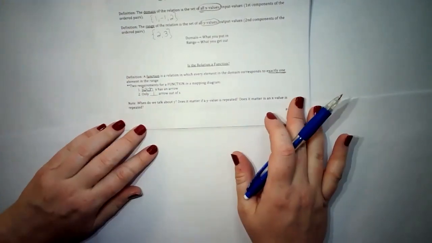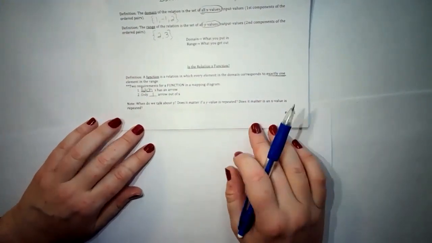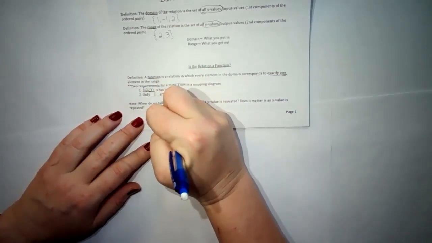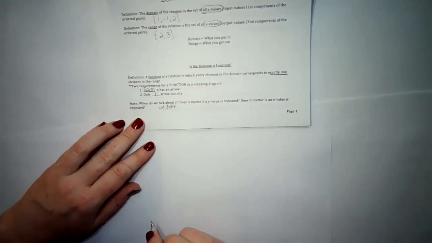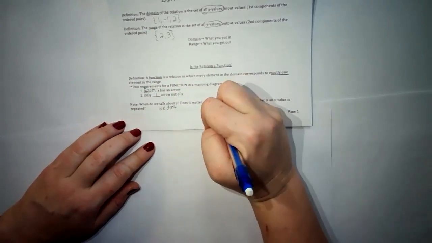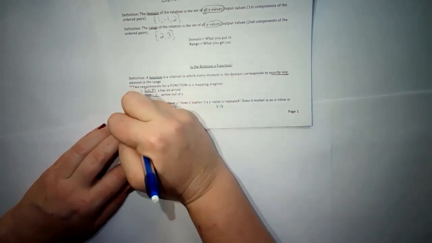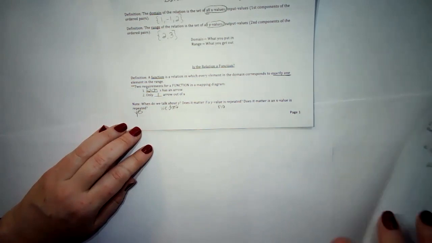So let's just talk about this real quick at the bottom. When do we talk about Y? We don't. Does it matter if the Y value is repeated? No. Does it matter if the X value is repeated? Yes, you can't have your X values repeat. So that's kind of the situation there. Every X has one line and only one line coming out of it.